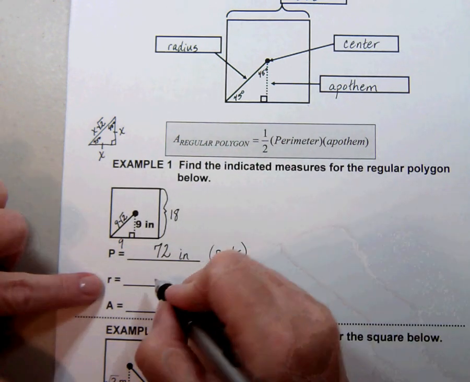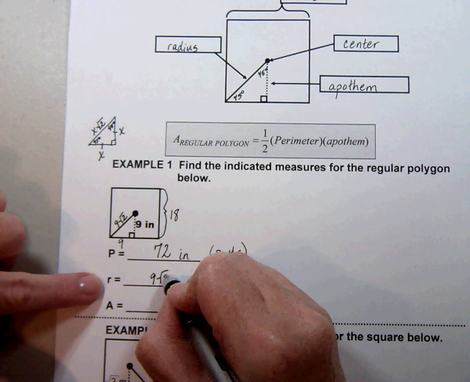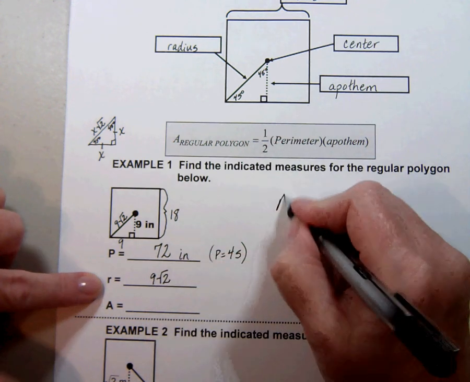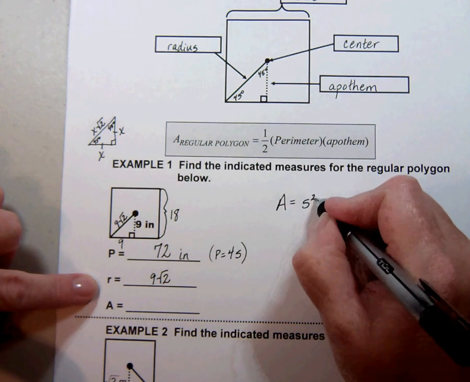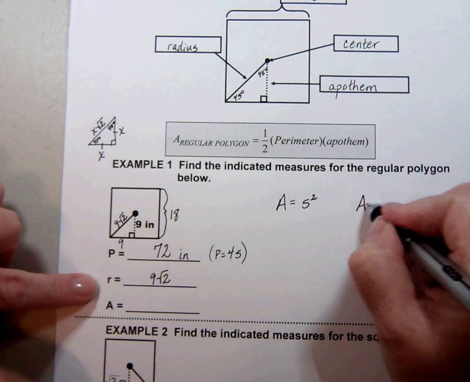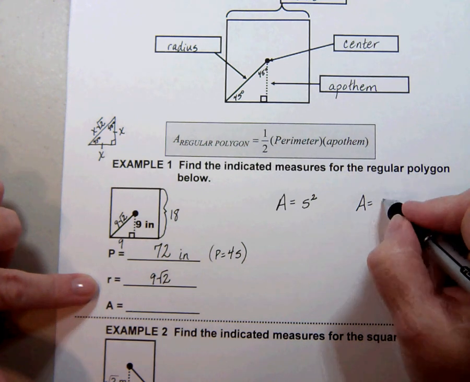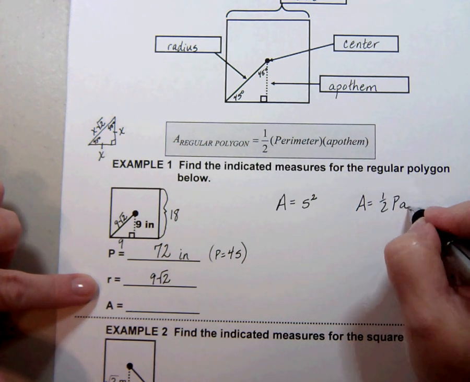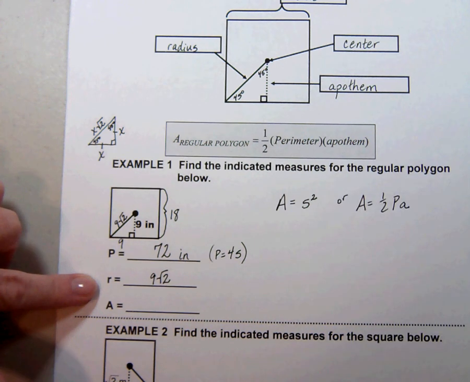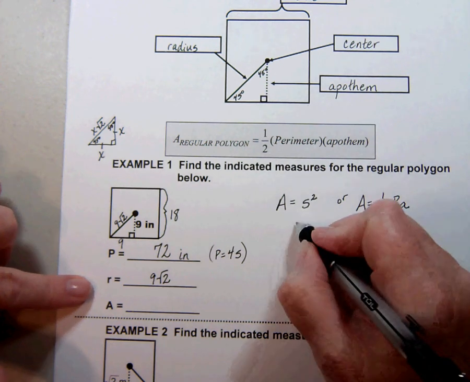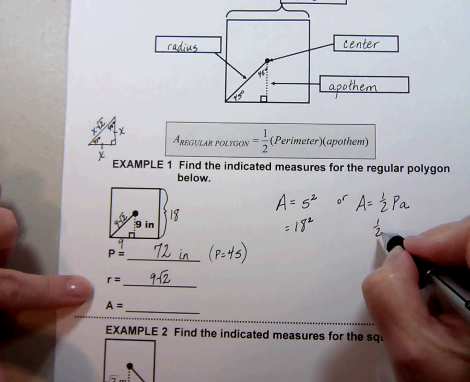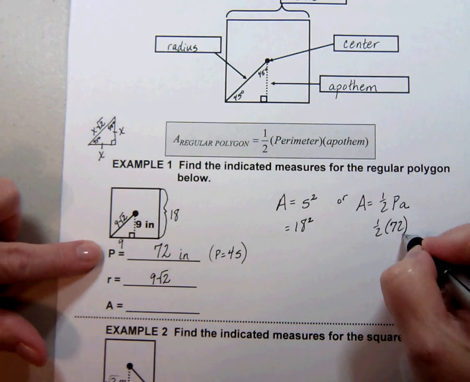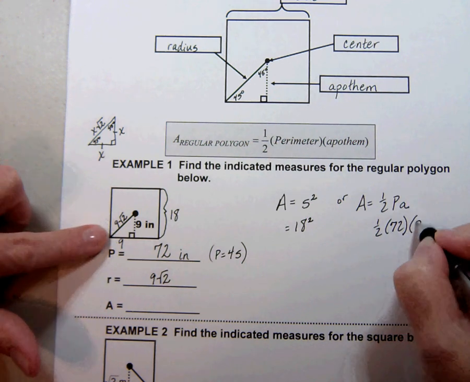Now for this problem, we'll go ahead and put it on the notes, but you really don't need it when you're doing the area. You can use two different formulas for squares. You can use the side squared, or since it is a regular polygon, you can also use 1/2 the perimeter times the apothem. So really, you can use either one. It doesn't matter. And so on this one, probably the easier one would be to square 18. But I think I'm going to show you both of them. If you do 1/2 the perimeter is 72, and the apothem is 9.